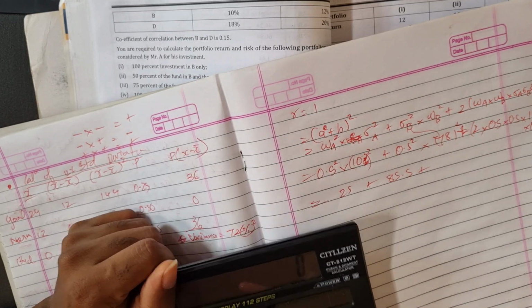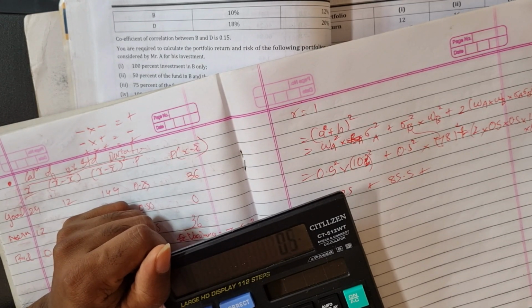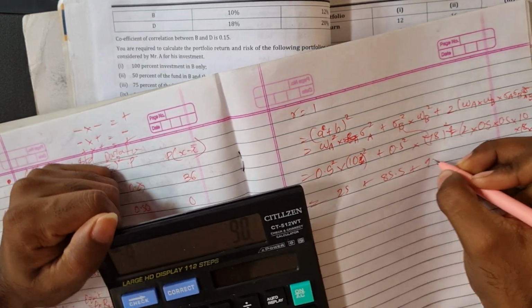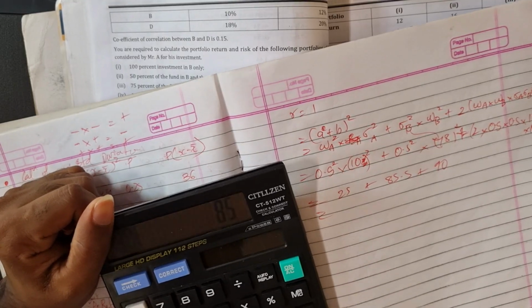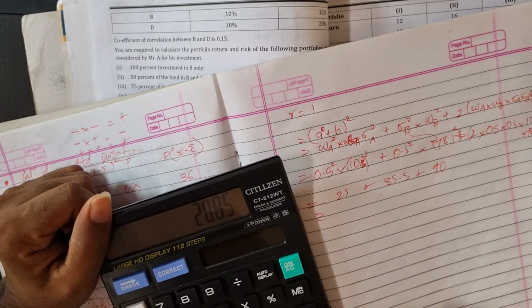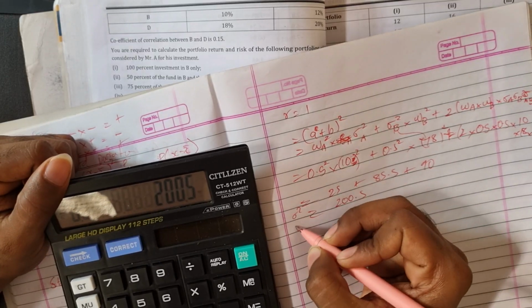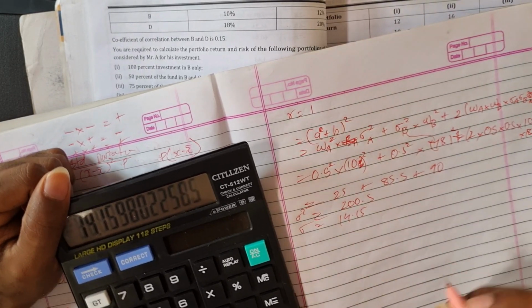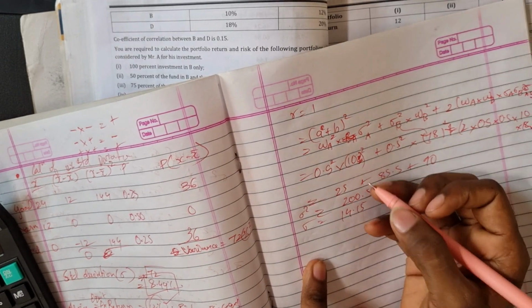Plus 0.5 into 0.5 into 2 into 10 into 18, we are getting 90. So 25 plus 81 plus 90, we get 196. So what is my standard deviation? It is 14, okay. This is by taking correlation as 1.